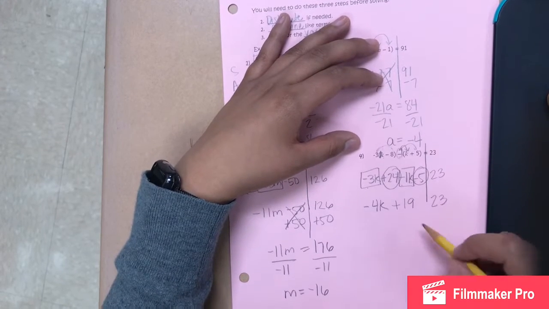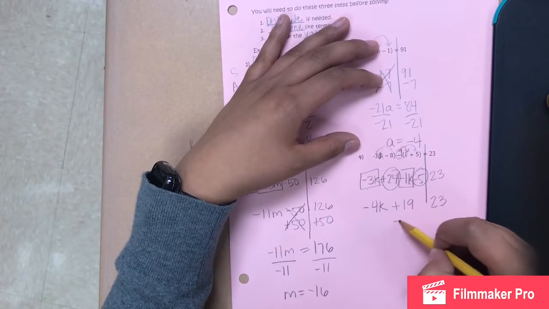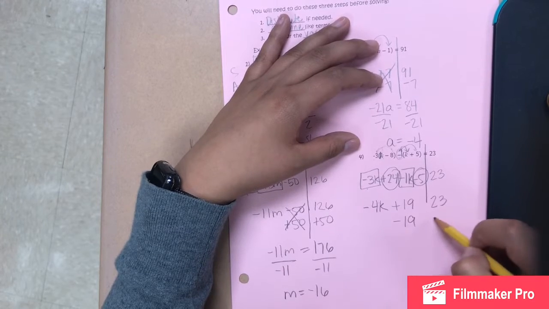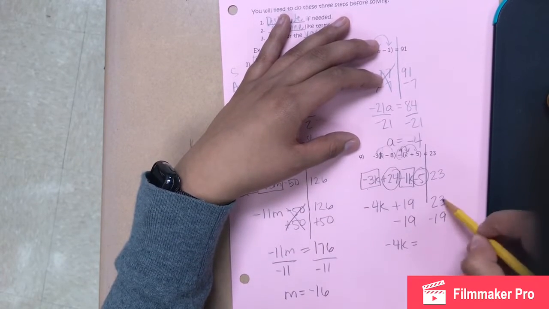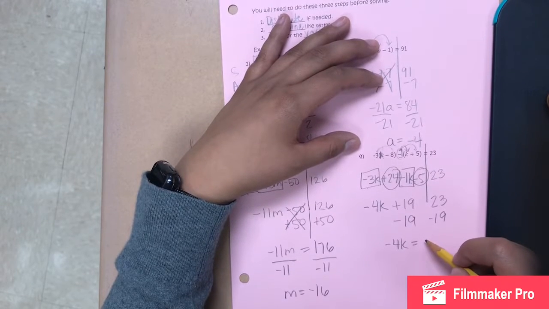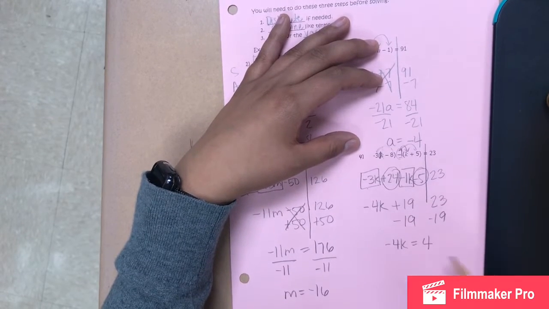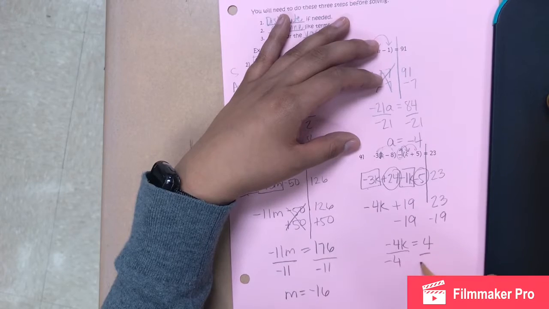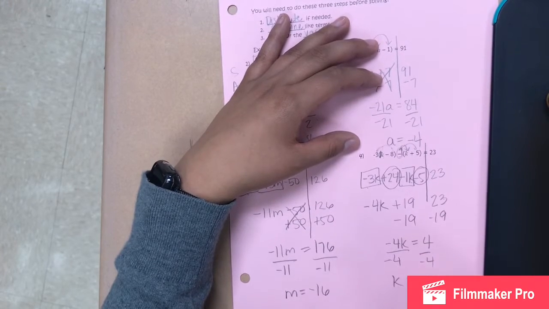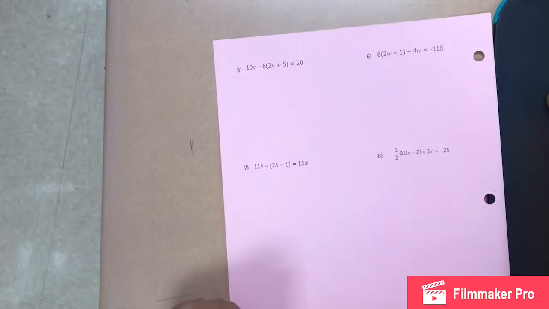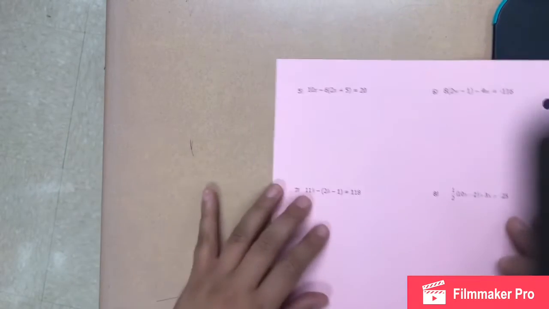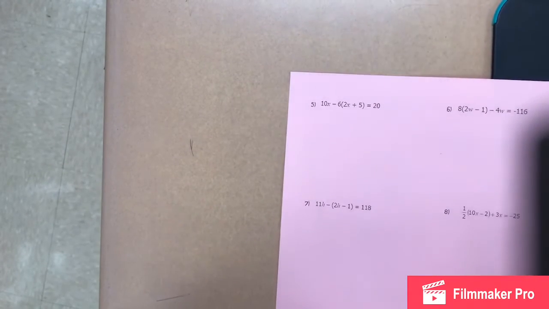Then it becomes a two-step. I can't multiply until I take care of the addition, so I'm going to subtract 19. I have negative 4k equals 23 minus 19 is 4. Then I'm going to divide by negative 4. K equals 4 divided by negative 4 is negative 1. 4 more practice problems just in case we don't go over everything in class.